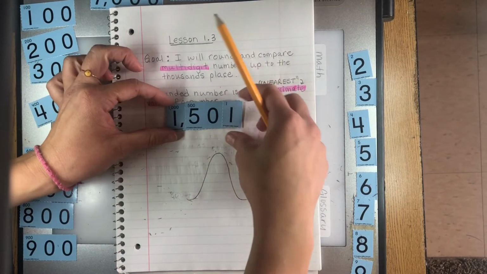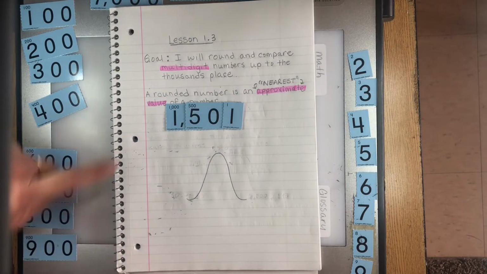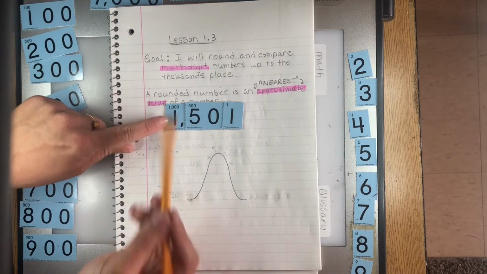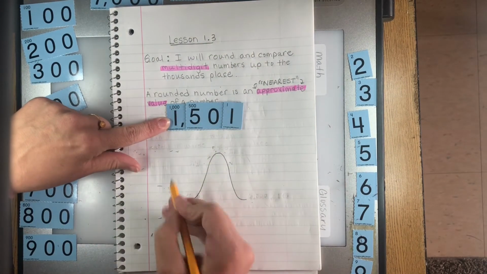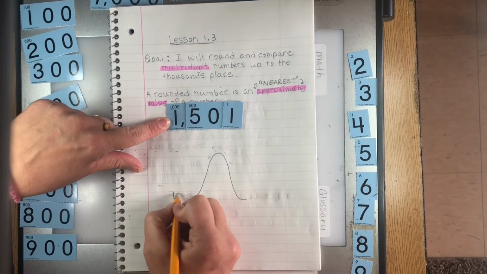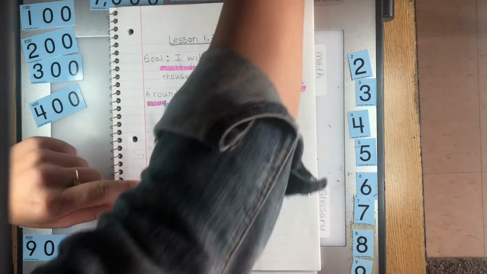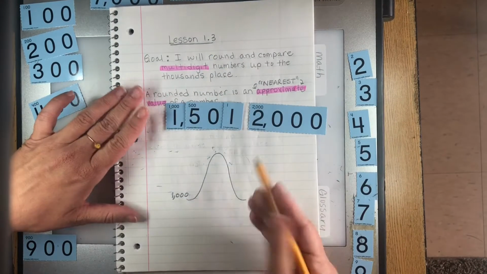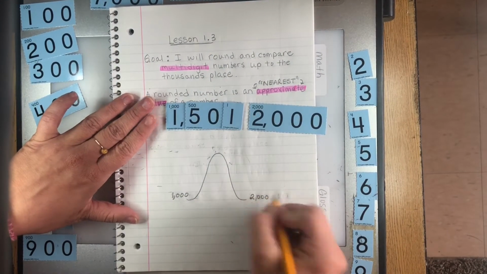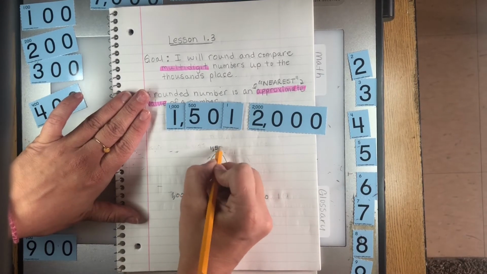And again, we're still rounding to the nearest thousands place. So I want to know which thousands it's closest to. So you'll take the 1,000 from there, right? Here's my one that's going to go on that side, and then the next one up would be 2,000. In the middle will be 1,500.